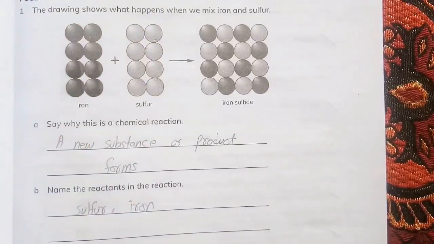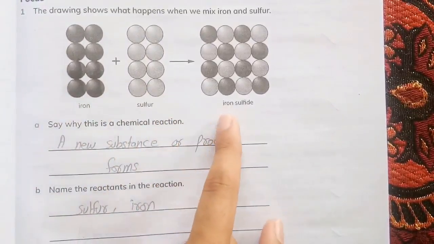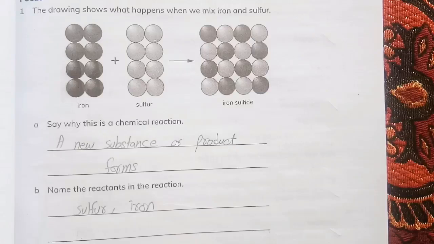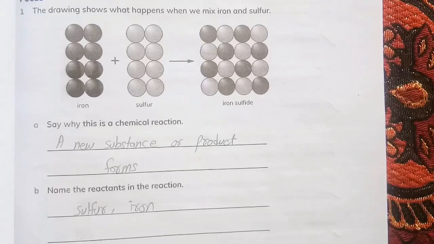Say why this is a chemical reaction. Why, when iron and sulfur give iron sulfate, is this called a chemical reaction? They are asking this. So the answer is a new substance or product is formed. This is a chemical reaction because basically when iron and sulfur react together, they give a new product, that is iron sulfate. That is why this is a chemical reaction.